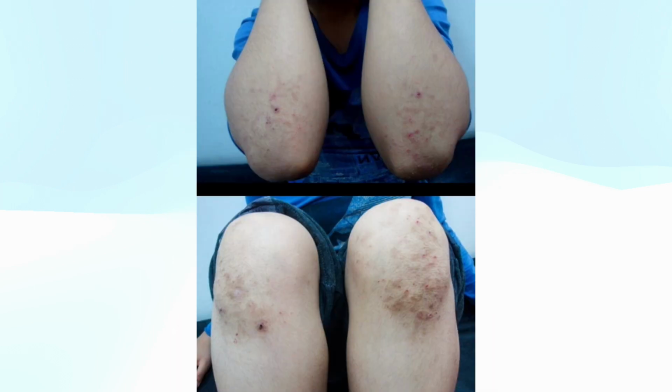Now, the next diagnosis. See this lesion carefully. See this entire lesion carefully. Okay, you saw that. Now see here. See the knees and see the elbows. Are you seeing it? Yeah.